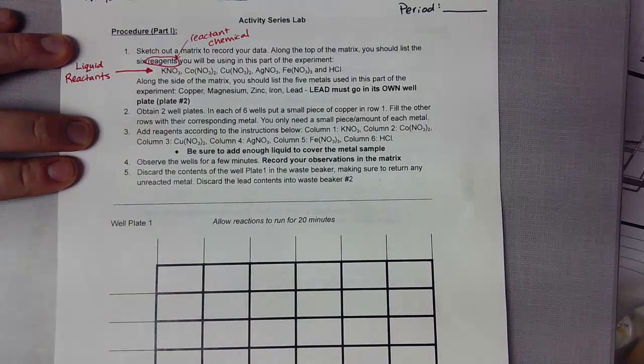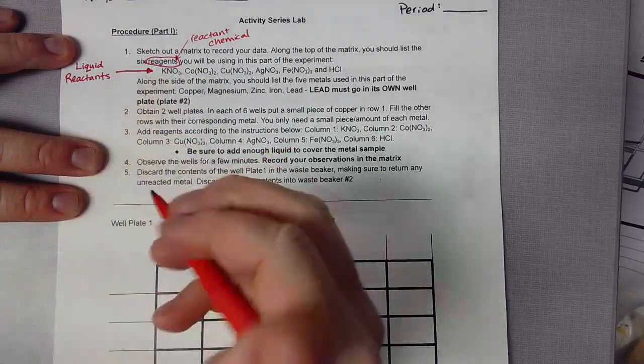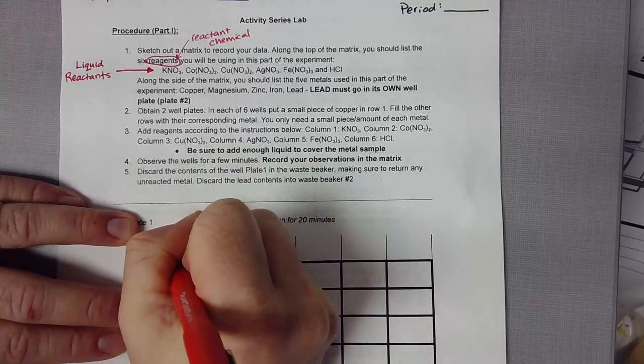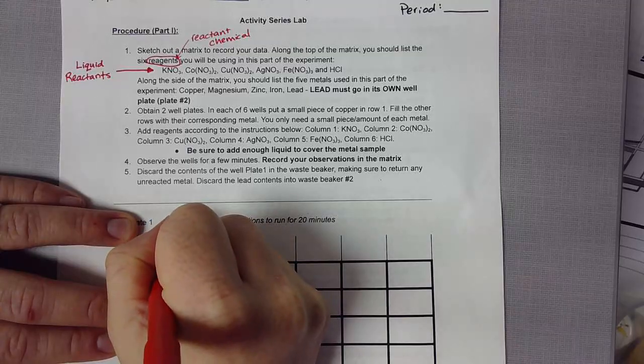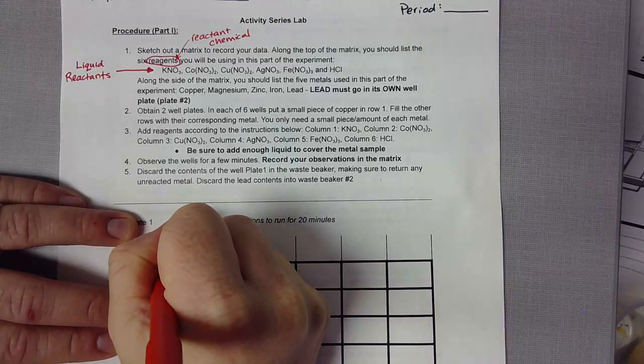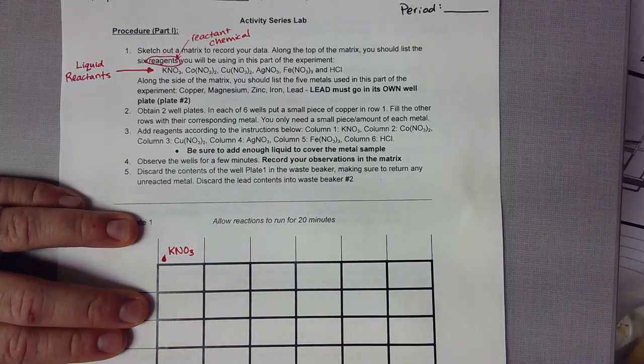They are going to fill vertically. So our first liquid reactant is KNO3, which means all of these wells are going to be filled with KNO3.